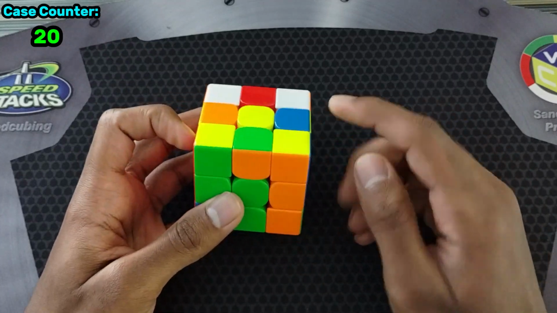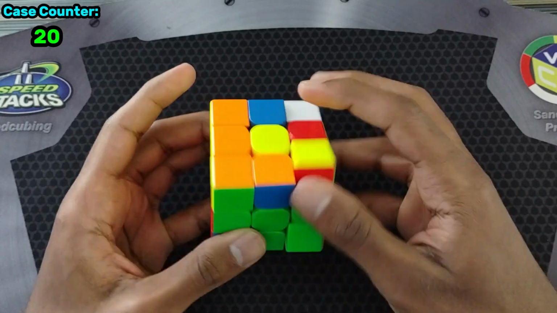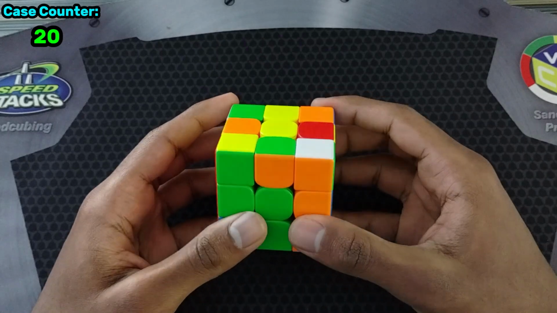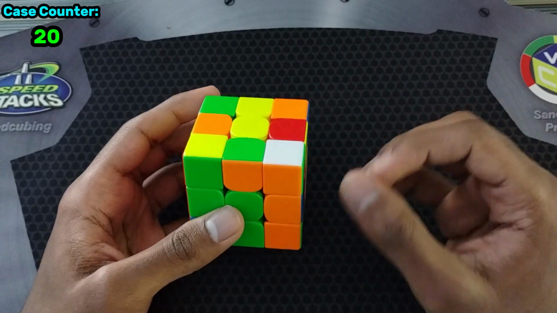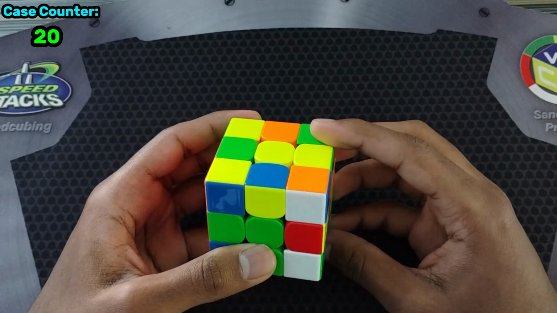So that's nice because that sets up this case, which we literally just saw. You can hide it, move it here, make a pair. So that is not the most efficient way to do this, but it's not the worst way to do this. So for now, we will stick with that. So you just hide the corner, move the edge over and unhide the corner.